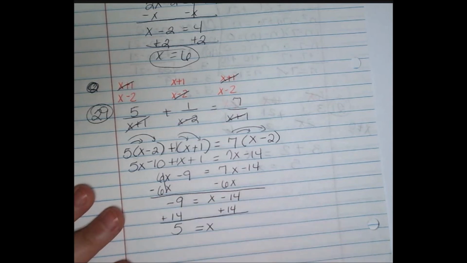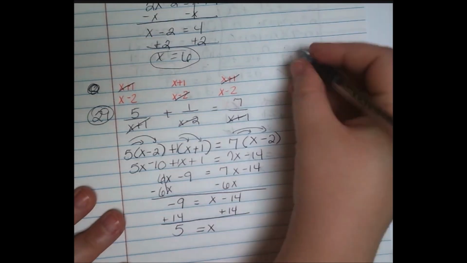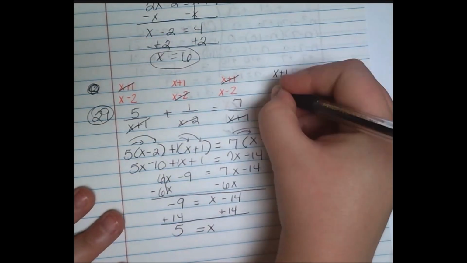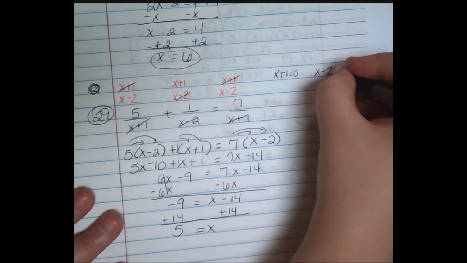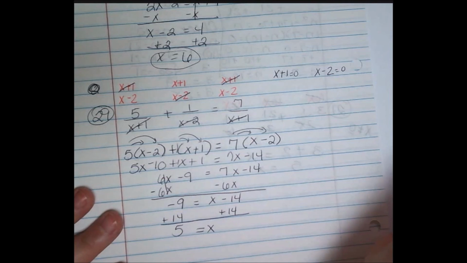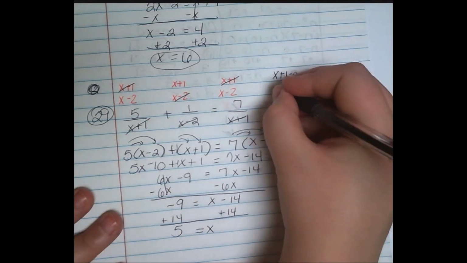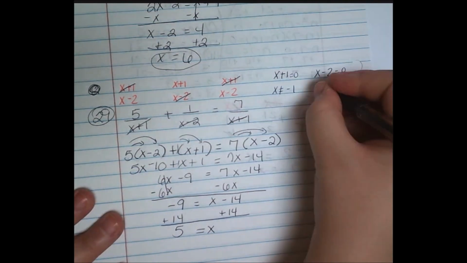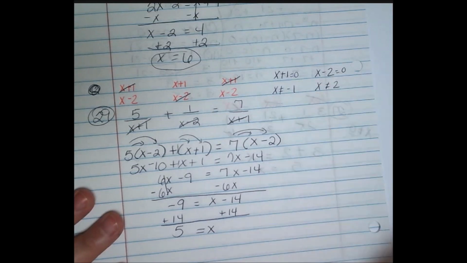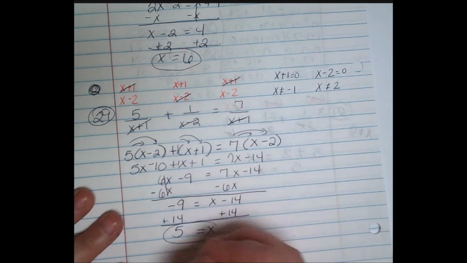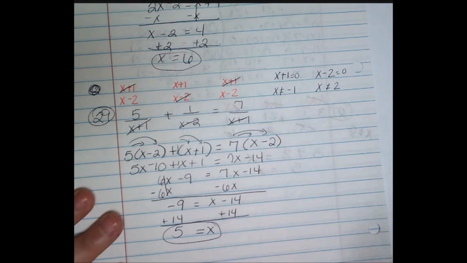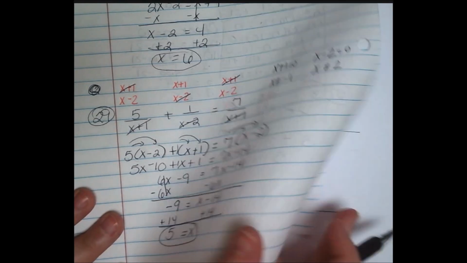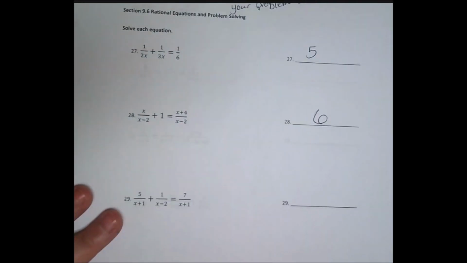Now we didn't check for our excluded values here, so our denominators were x plus 1 and x minus 2. Remember, you set them equal to 0 and then solve. So that would give us a negative 1 here and a positive 2 here. So since our answer was 5 and it was not either one of those excluded values, that means that we are okay, we can use that answer. So for number 29, we're going to use the answer of 5.